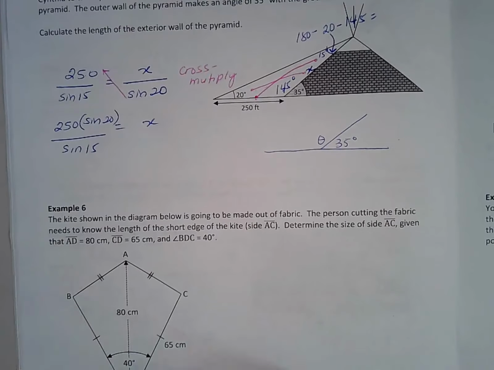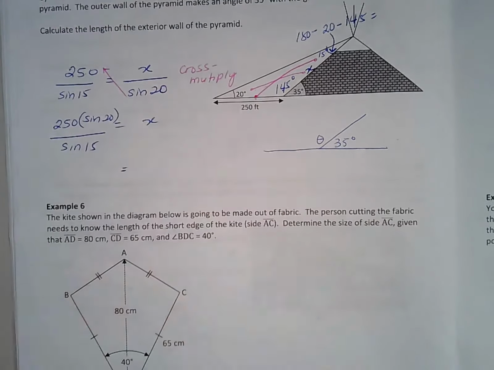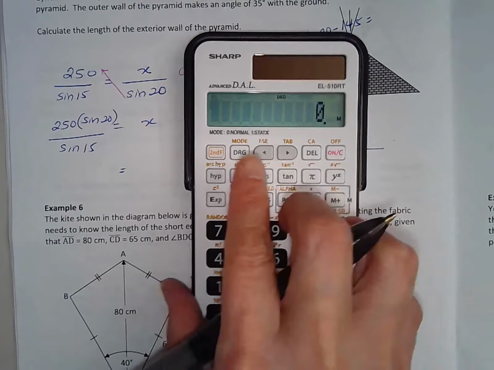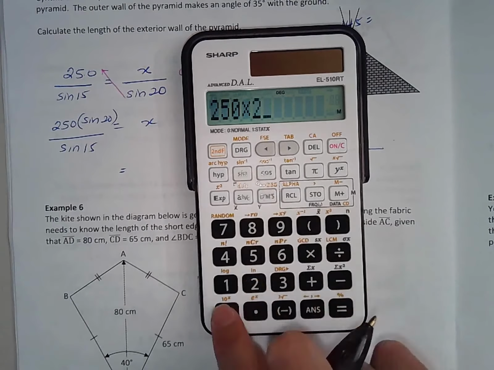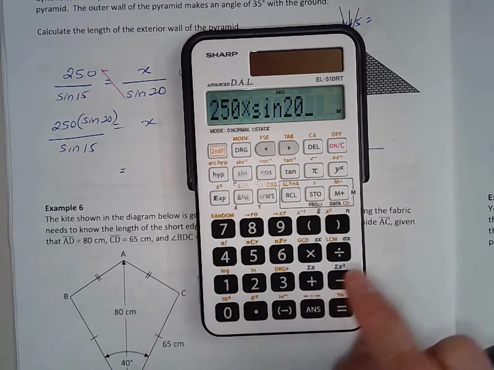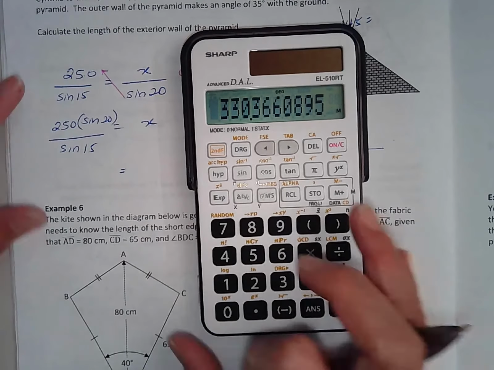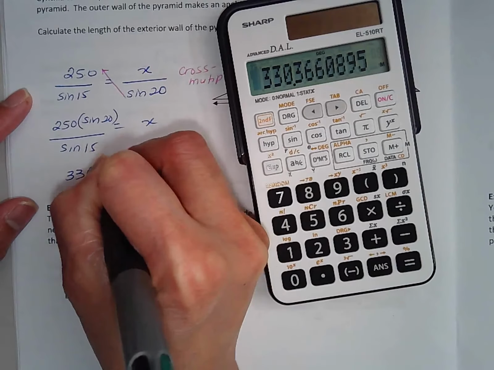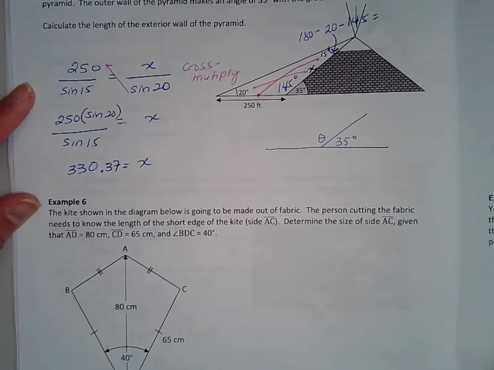Okay. What is that supposed to equal? Let's figure it out together. 330.37. That's our x value.